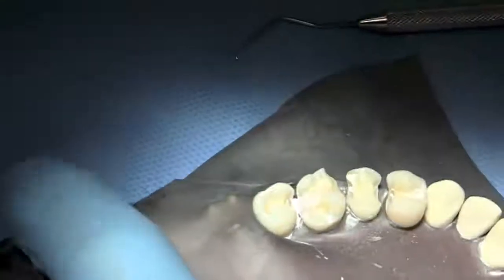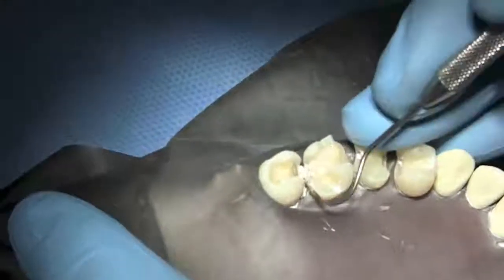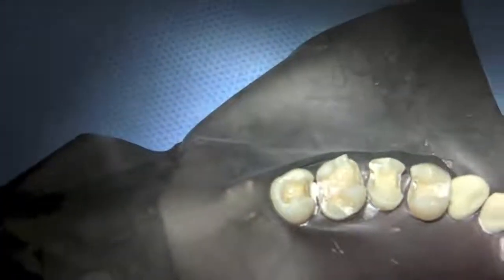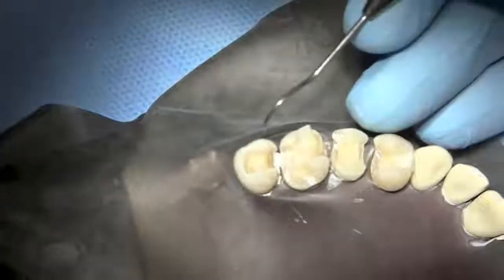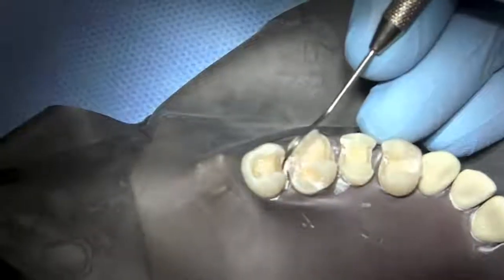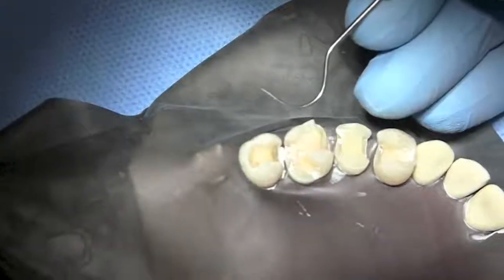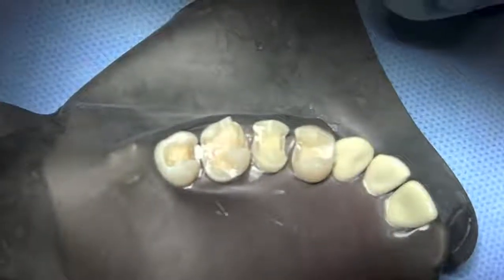So I ask you, is the millable preparation more aggressive, or is it just maybe more refined? And I think that's something that we all have to face when we're doing milled restorations, that it's not a more aggressive preparation. I think it's probably, in my opinion, a more refined preparation.